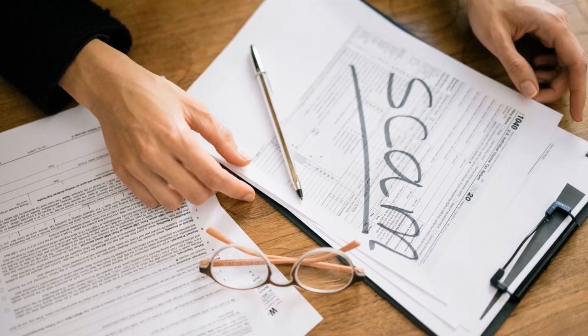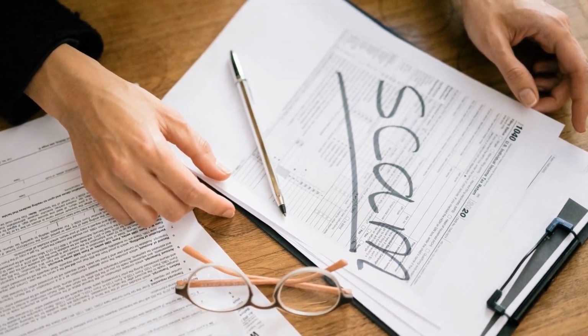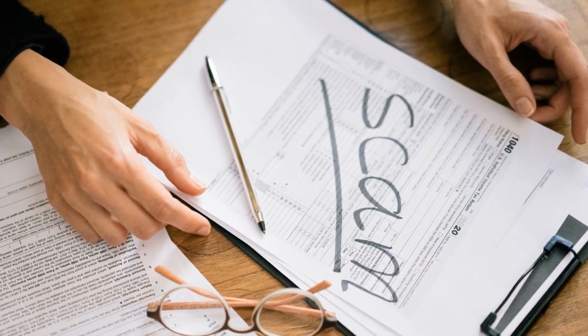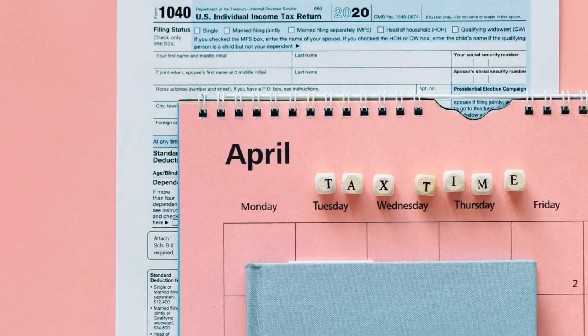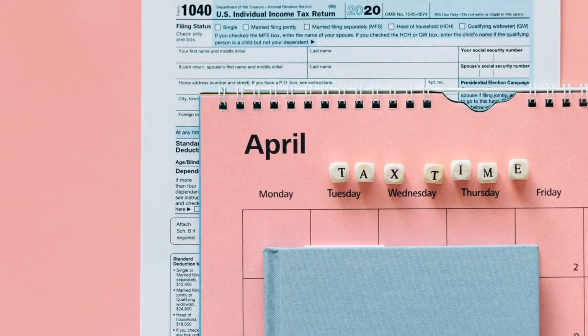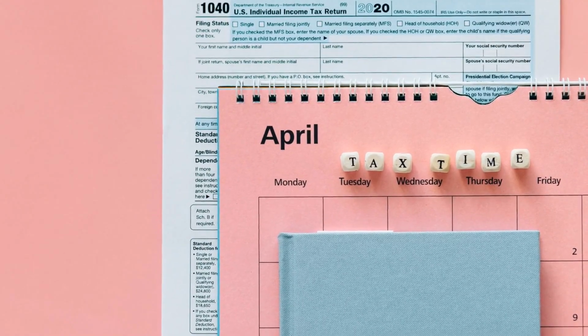The filing process involves submitting IRS Form 2553, also known as Election by a Small Business Corporation. Timing is critical. You must file this form within 2 months and 15 days after the start of your tax year for the election to be effective that year.